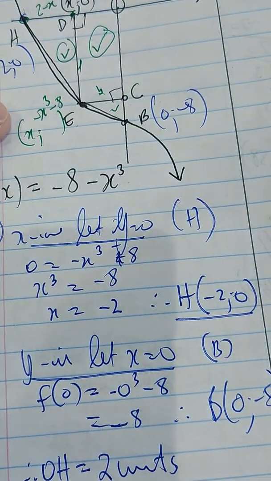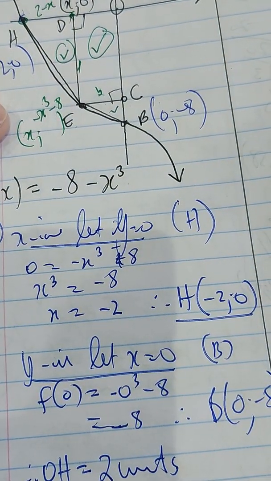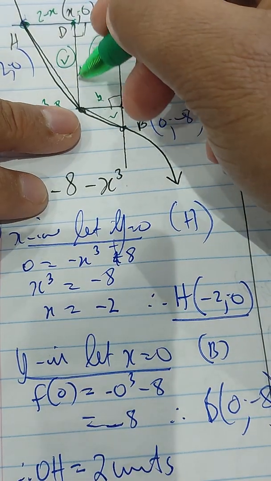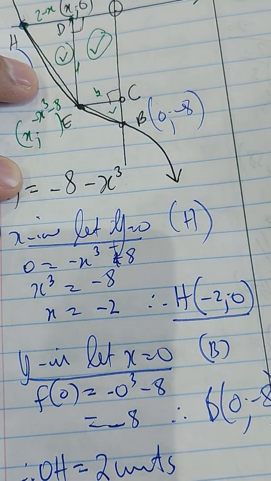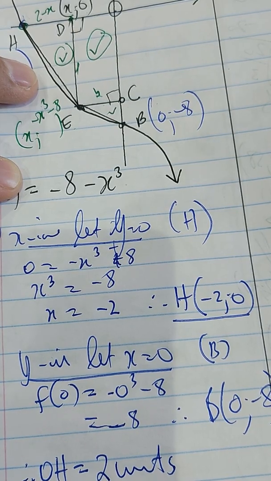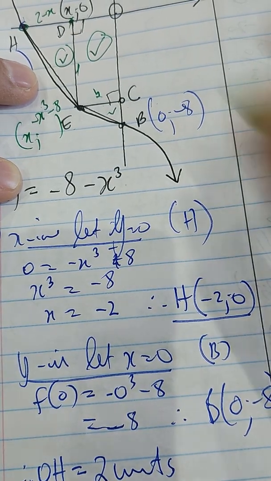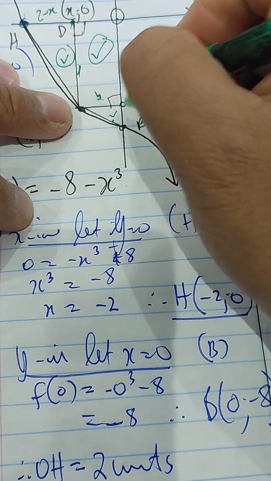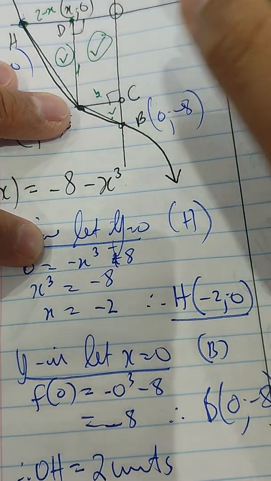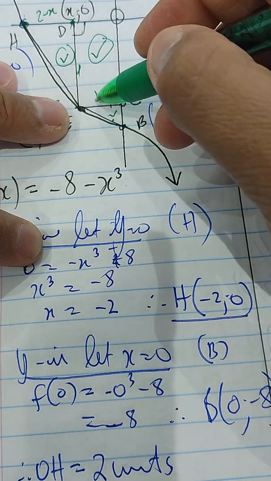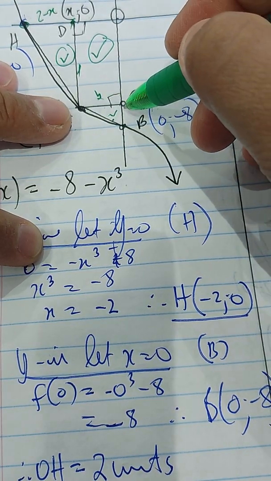So for that triangle, it will be half 2 minus x times height. And the height of this piece is going to be the drop here, which is x cubed plus 8, plus this piece here. This length is going to be x. So half base, which is x, times your height.